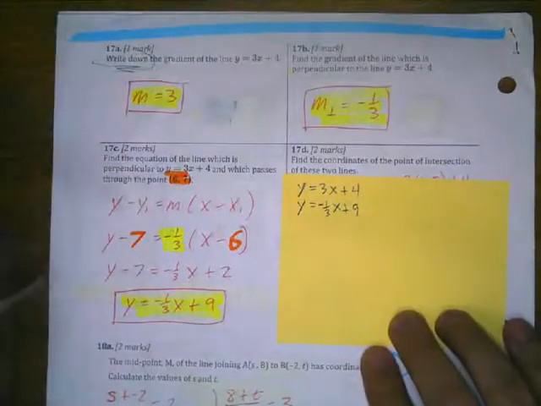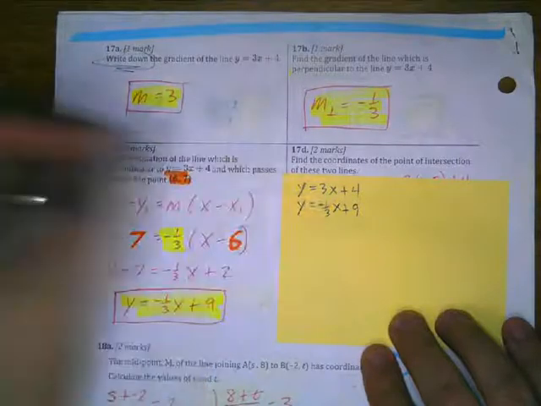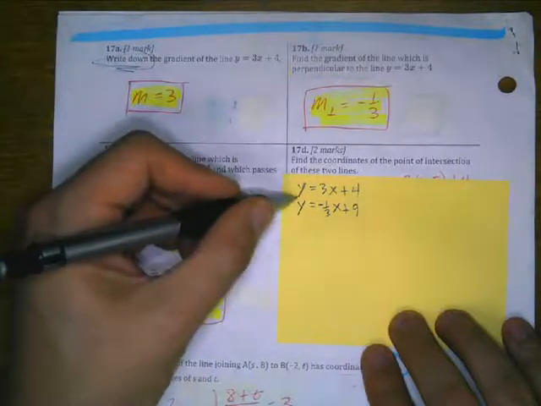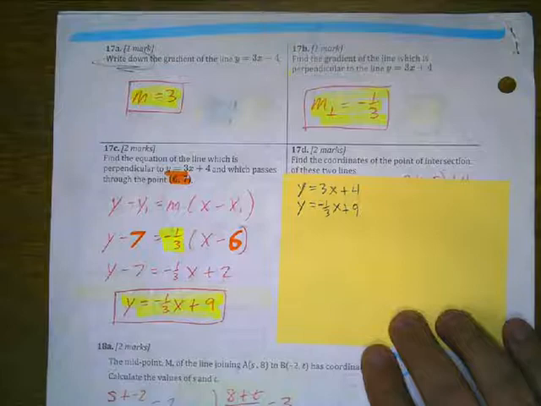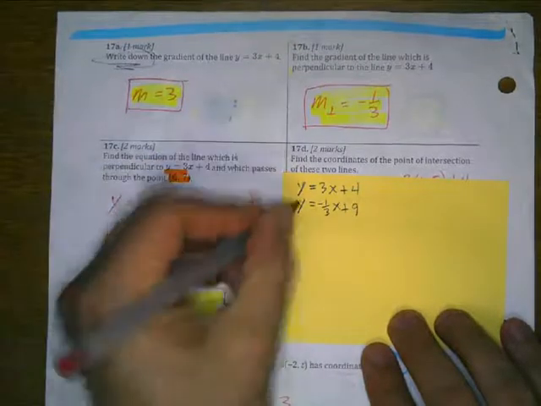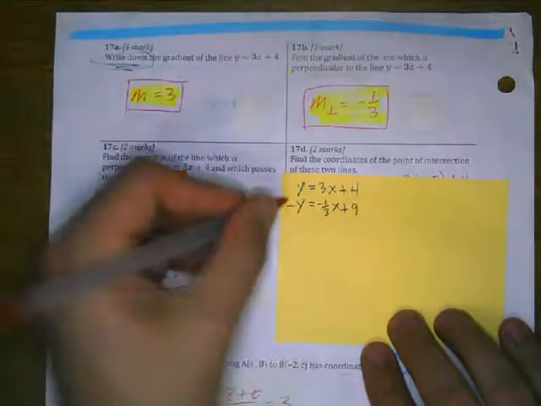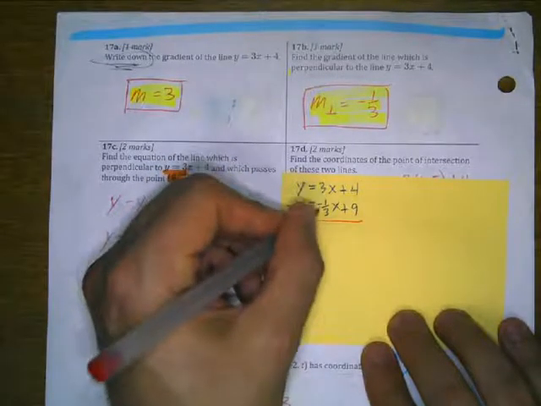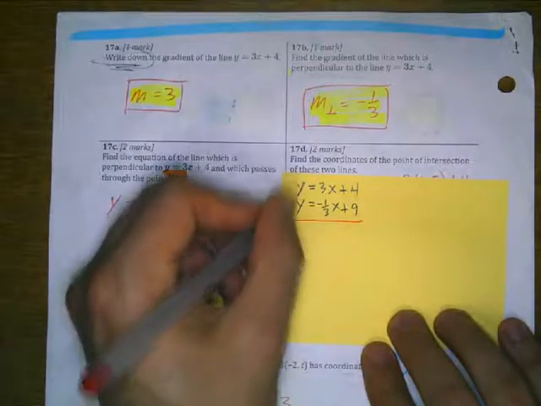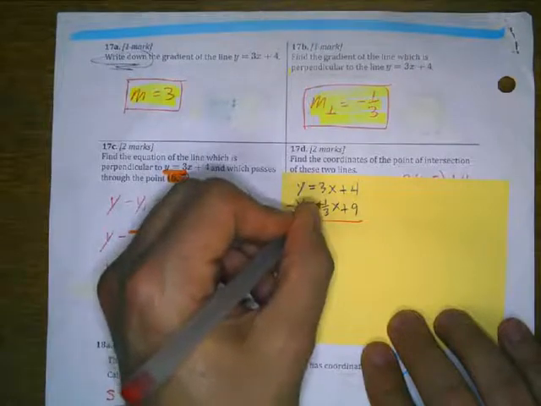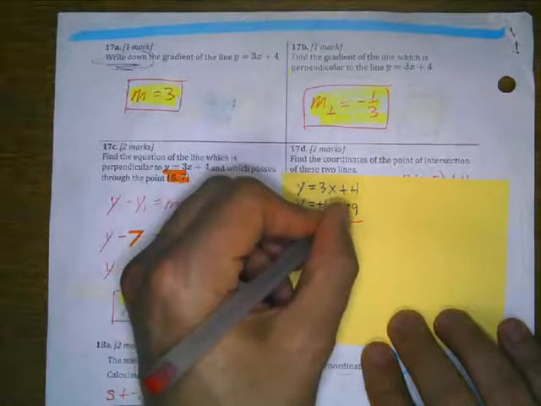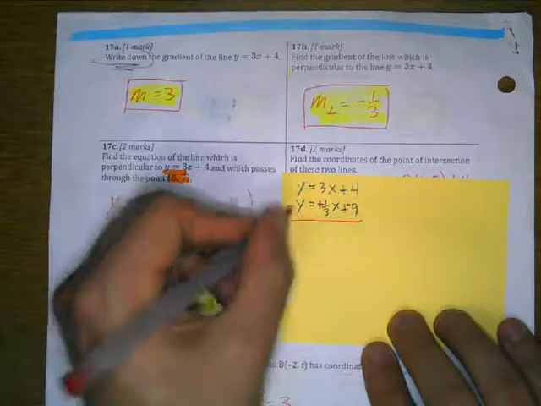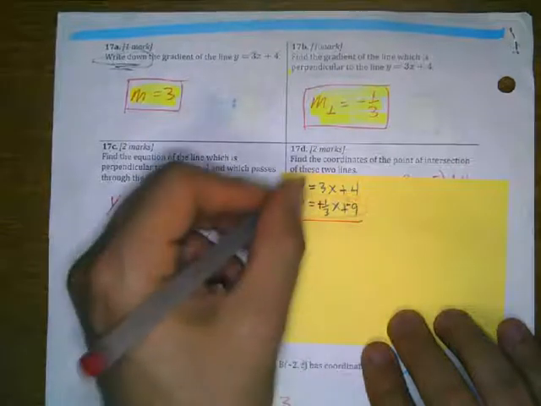So if I want things to cancel out, we might want to subtract the y values here from each other. So if I do that, then I'm going to subtract y from y. If we change the signs of everything, this is going to become plus, and then this is going to become minus, and we're going to add the columns together.